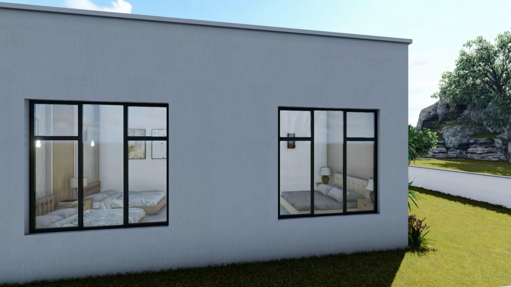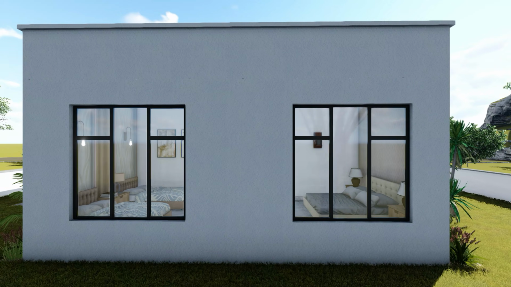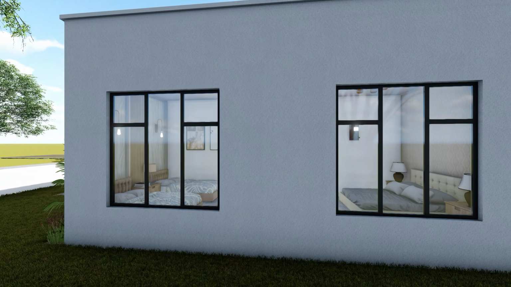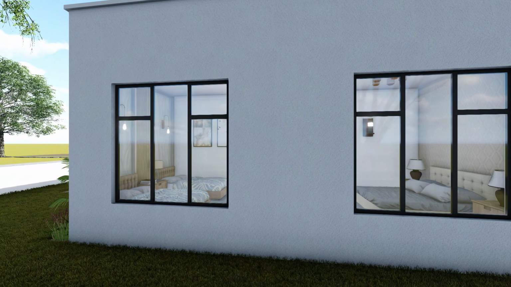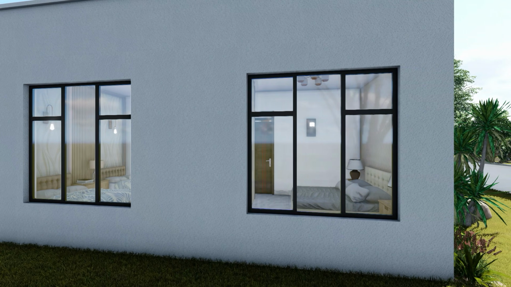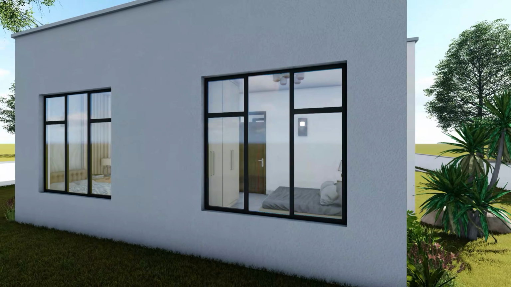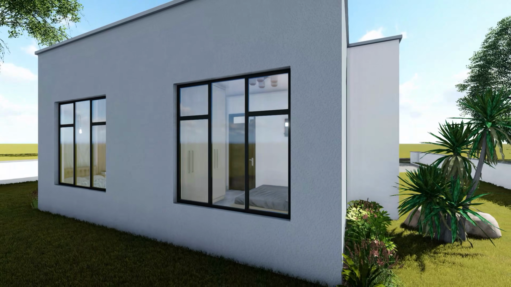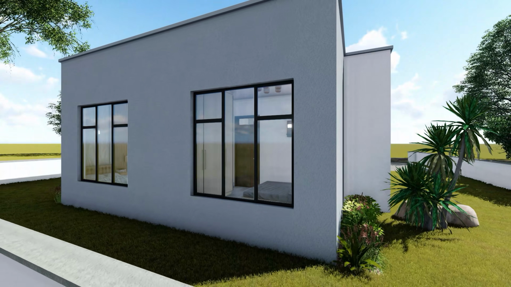And part of the minimal cost is the parapet walls that house the sloping roof. So from the outside you can think it's a flat roof, but it is indeed a sloping roof.